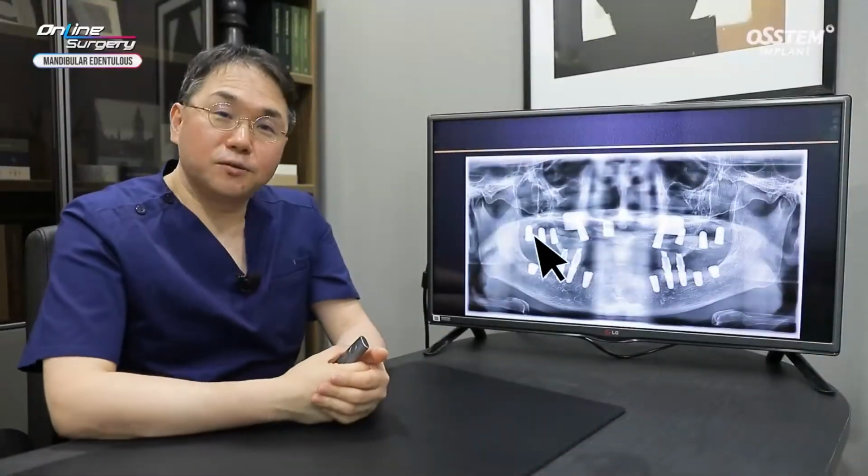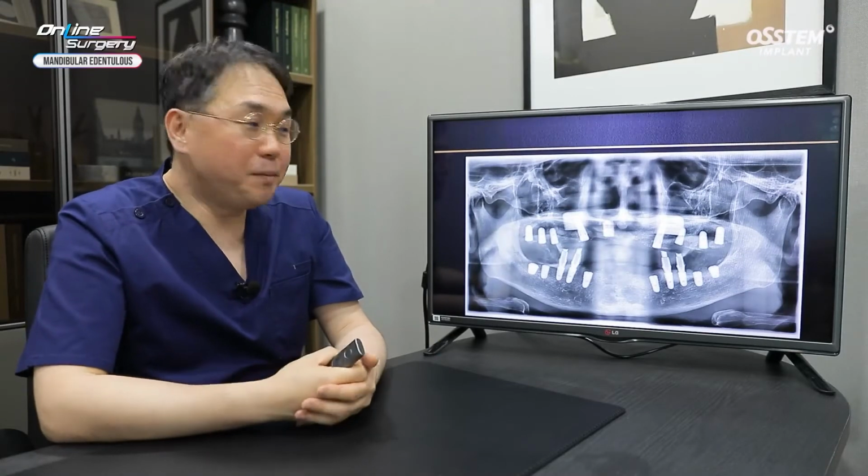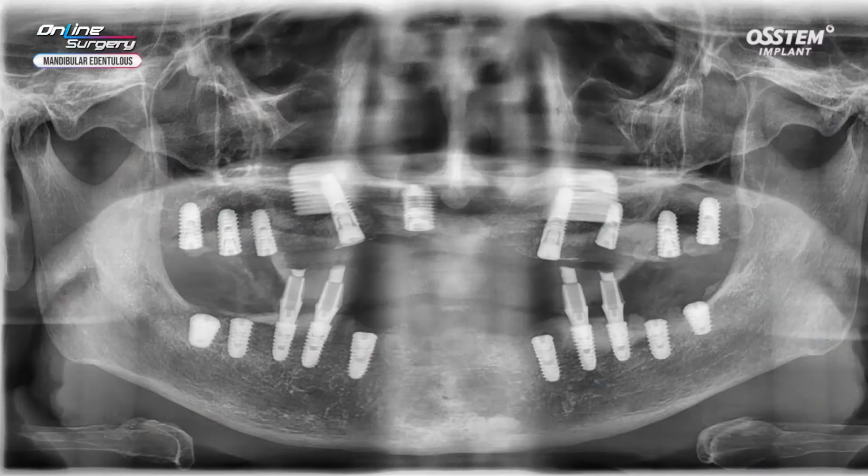Now, you have watched the surgical clip. This is the post-op panoramic image. 10 implants have been placed as planned, number 4 and number 5 on both sides. Transfer abutment and prefabricated PMMA bridge have been used for immediate loading.